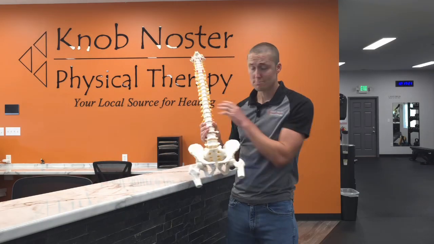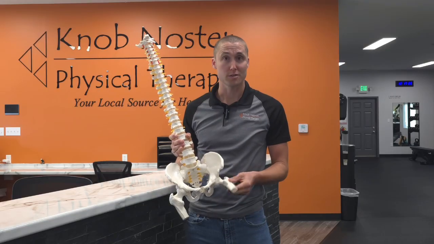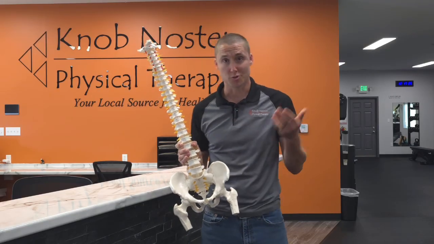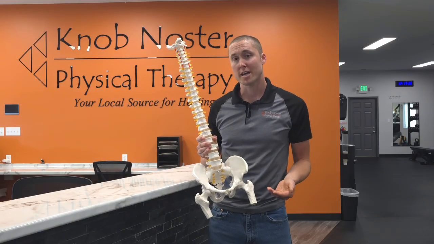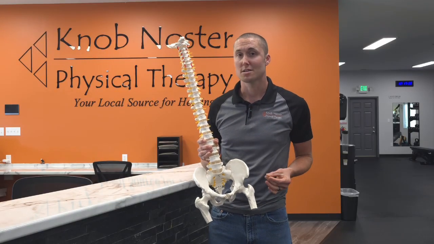So what is FAI? Well, it's the impingement of your femur on the acetabulum as you move that femur around, if you move that joint around. And there's a couple different locations where this impingement can occur.